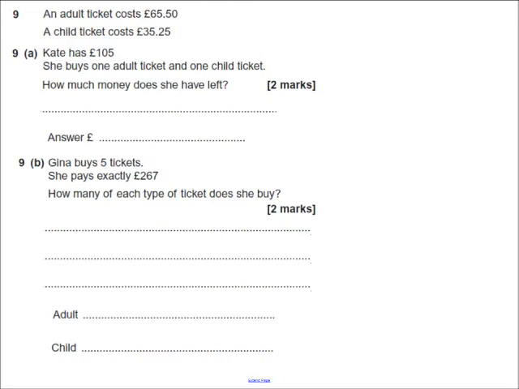Question 9 is about adult tickets. Not quite sure what the tickets are for, but an adult ticket costs £65.50, a child ticket costs £35.25. Kate has £105. She buys one adult ticket and one child ticket. How much does she have left? So a nice straightforward question. Again, I would use my calculator, where we need to add the price of an adult ticket, which is £65.50. So show the examiner what you're putting into your calculator, and add £35.25 for the child ticket. And I get £100 and 75 pence.